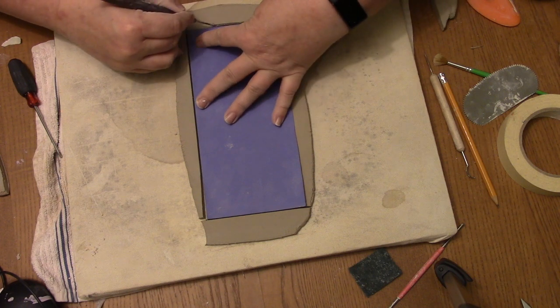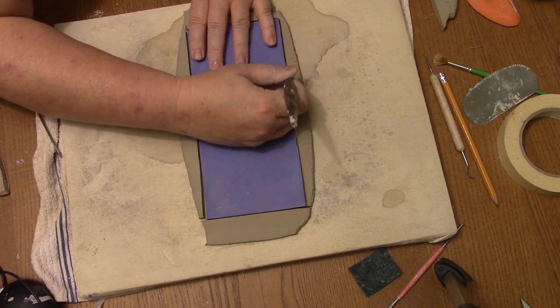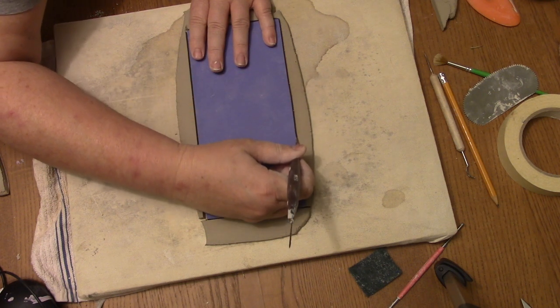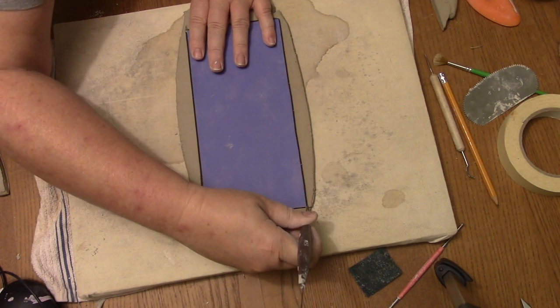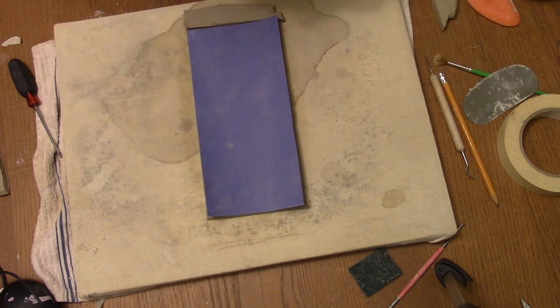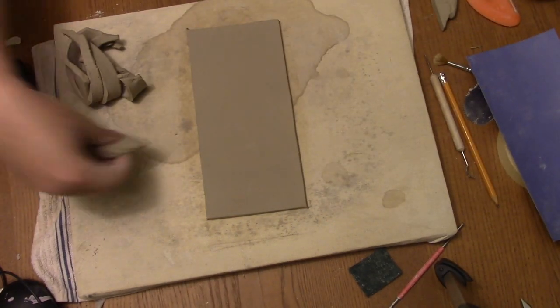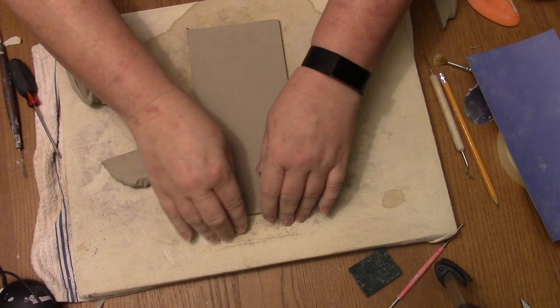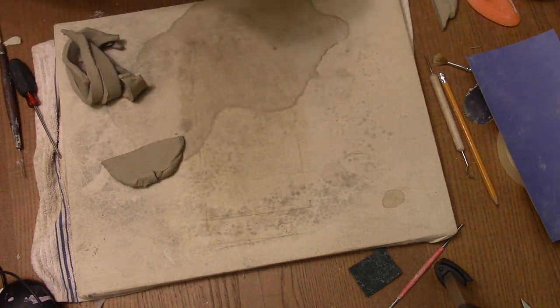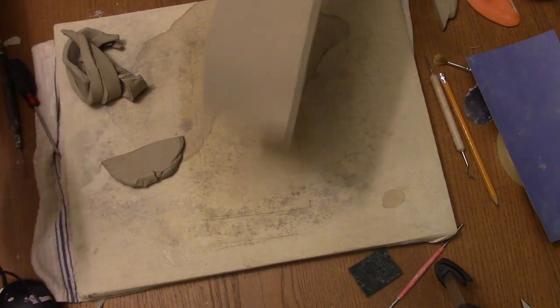It's easy to go off the line or to get a crooked line because the paper doesn't really pose any kind of barrier to cutting into that slab. So if I'm lucky, I have enough clay that I've cut off the end to act as my base, but I did not do that this time. So I am going to cut a separate slab.